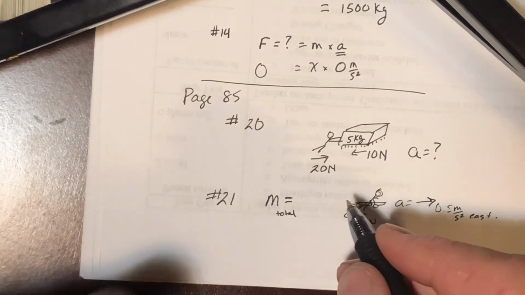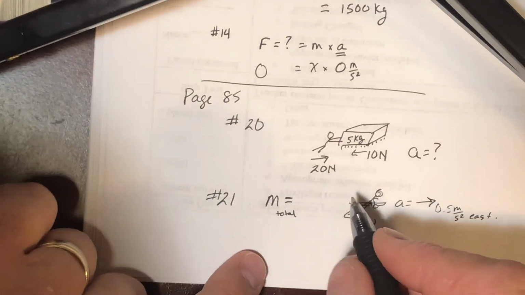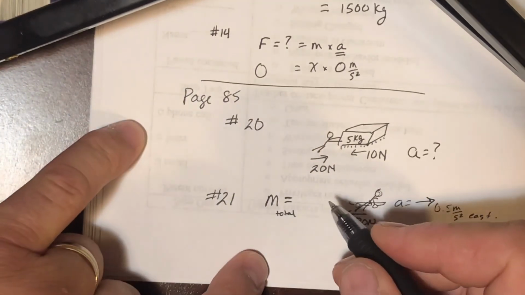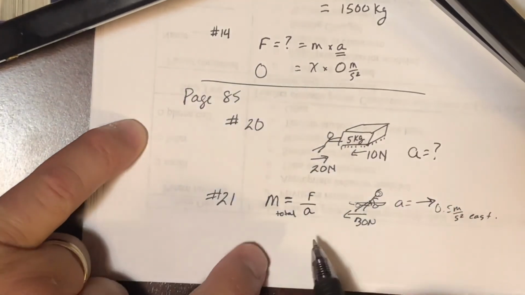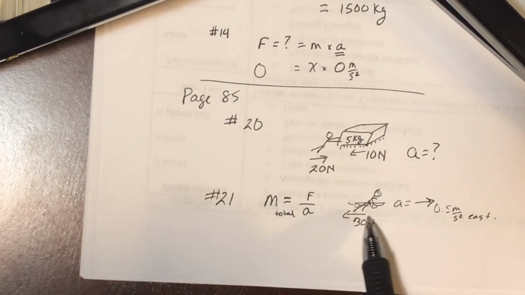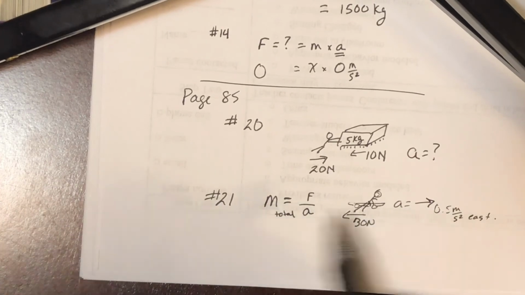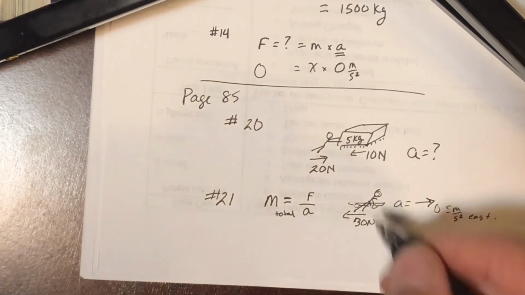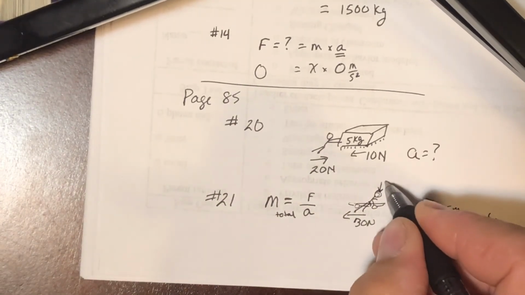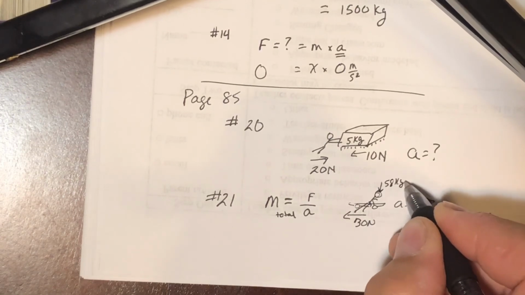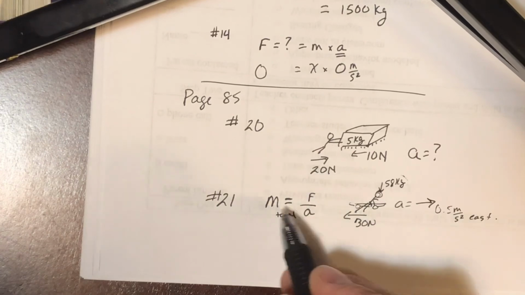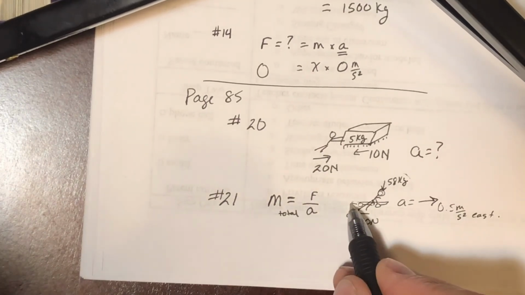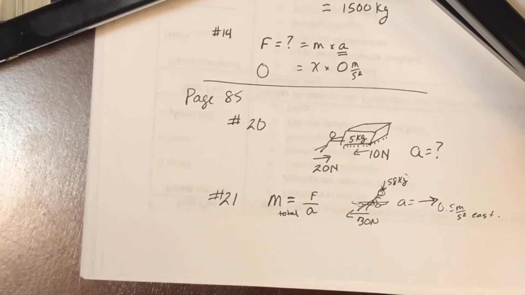So mass, if we cover up mass, is equal to force divided by the acceleration. So your force divided by this will give you your total mass. You know your mass is 58 kilograms. You subtract this amount of kilograms from the total mass, which would give you then the mass of the skateboard. So that's what you're looking for.